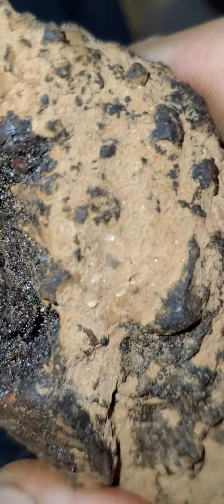So you can count on it forming into these crazy dendrite type crystals, and here they are. There's one here. It's kind of leaf shaped.